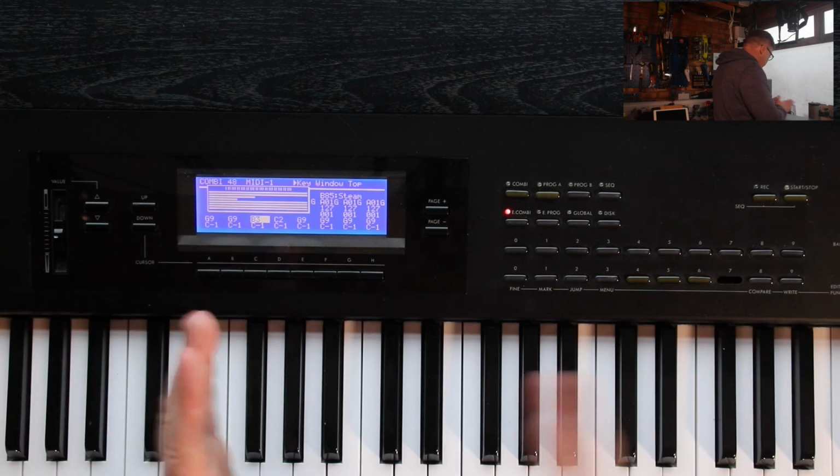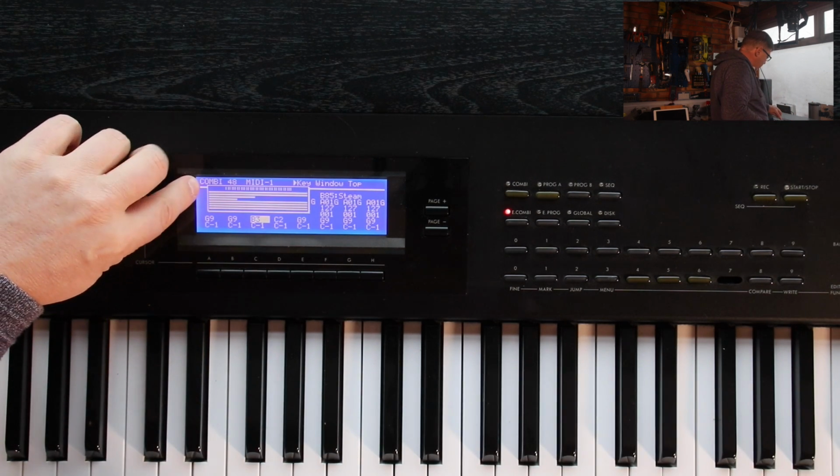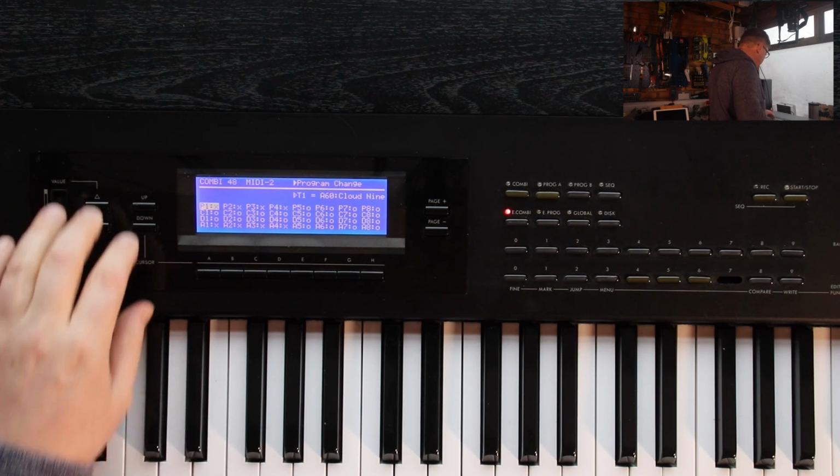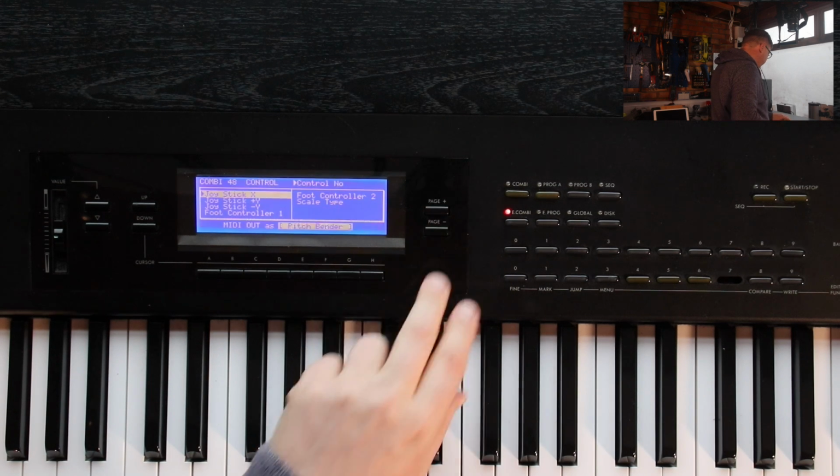So that's a shorter range, and you can see that represented in the screen here, that you have some shorter ranges on the keyboard. That means if I'm playing in an upper range, this particular tone or program will not trigger. If I then go up to the next one, this is all about what program change information can be received. I'm not going to go through that one.